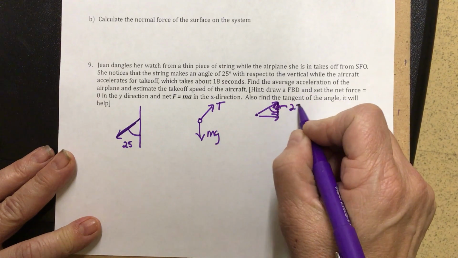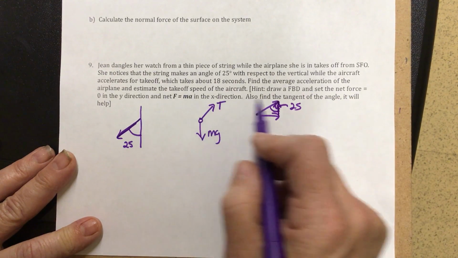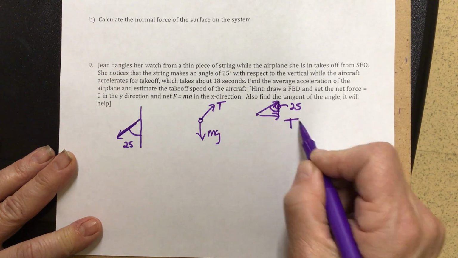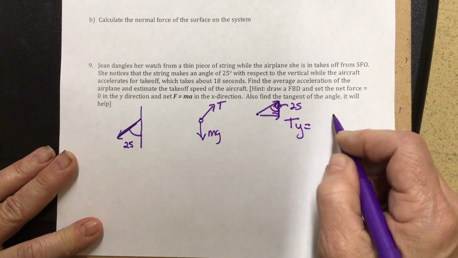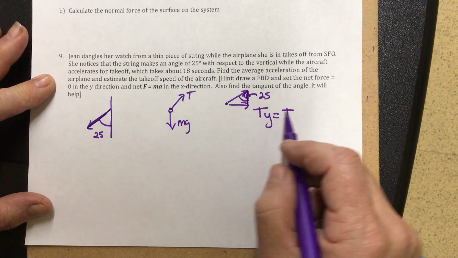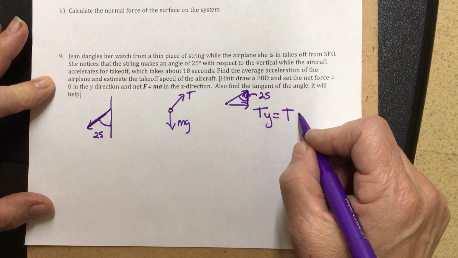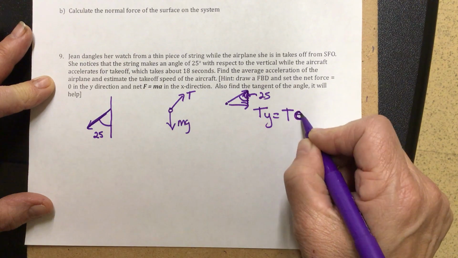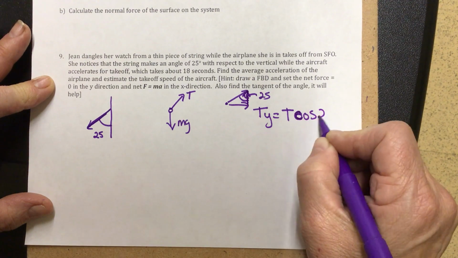So that's 25 degrees. If you're looking at the y component, the tension in the y direction is equal to the tension, something we don't know, we have no idea what that tension is, but we know it's times the cosine of 25 degrees.